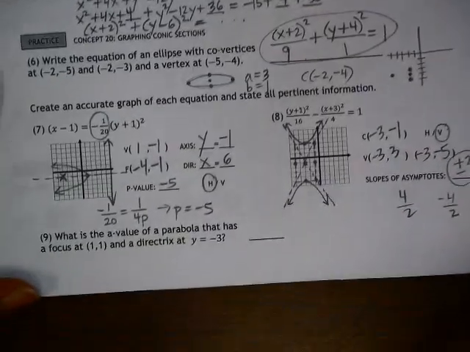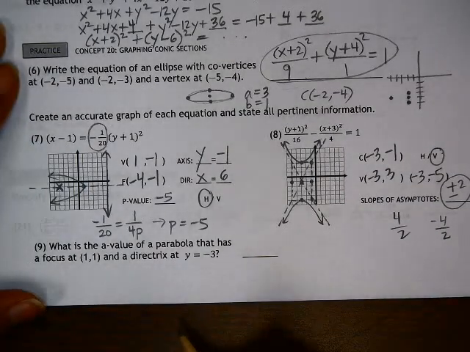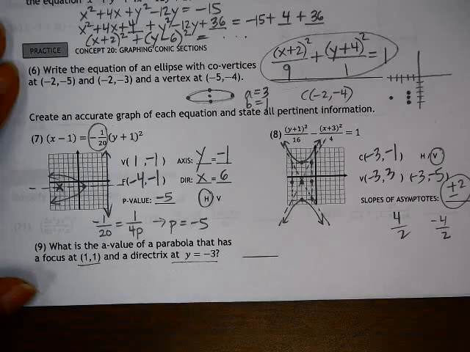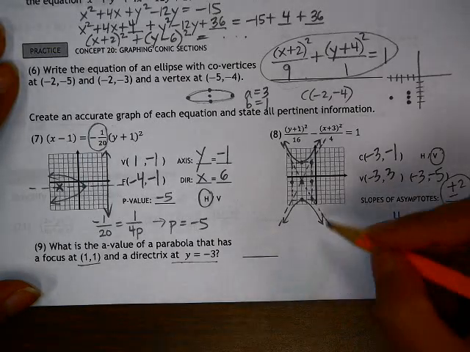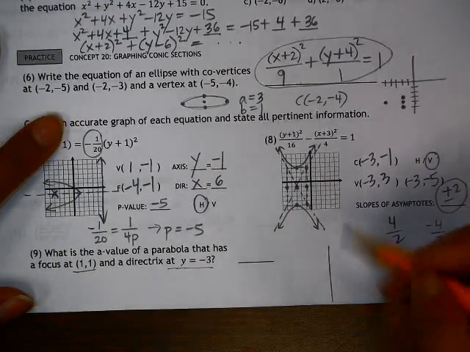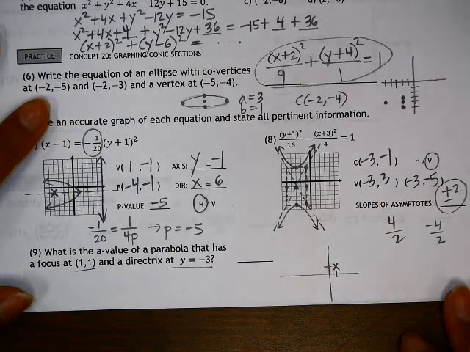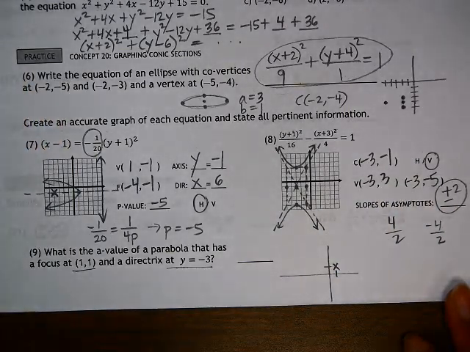All right, and lastly, number 9 in this section, what is the a value of a parabola that has this focus and this directrix? Again, the easiest way to do this, just like we did the equation of the ellipse, is to sketch what you know. So let's sketch our focus at (1, 1), and the directrix at the line y equals -3.